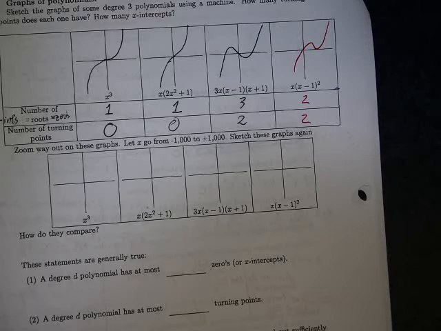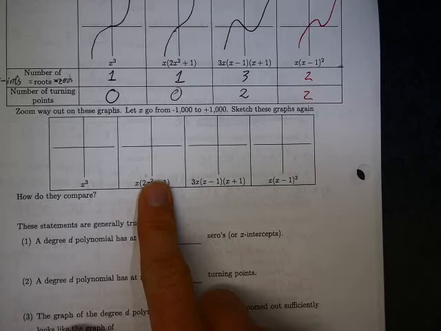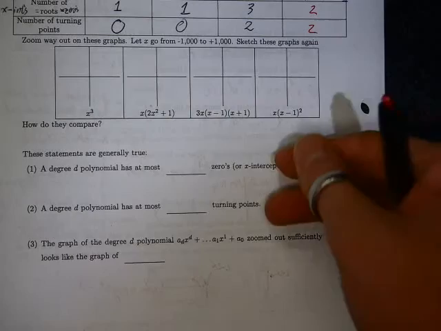So before jumping down to this, all that'll change in this next one is I'll change the viewing window to be really, really big. I want to forget what happens for small numbers, and only see what happens for big numbers. But let's think about these two.